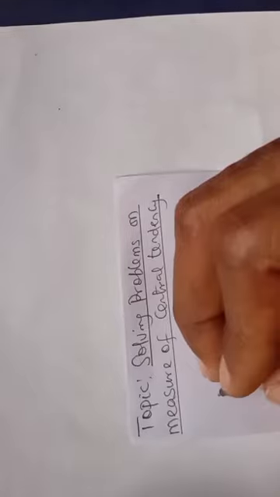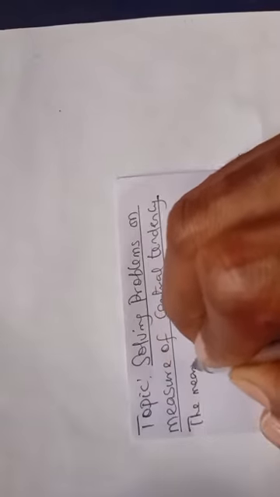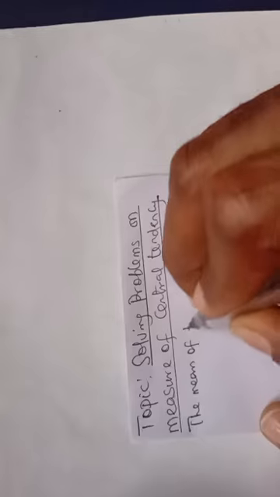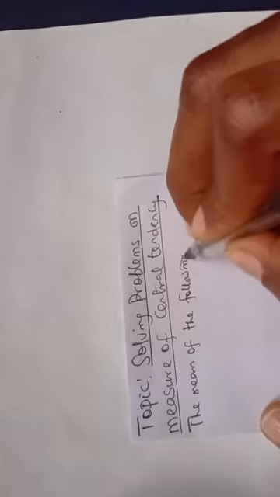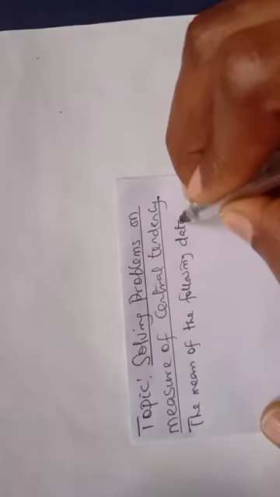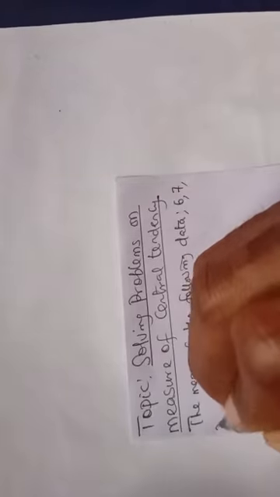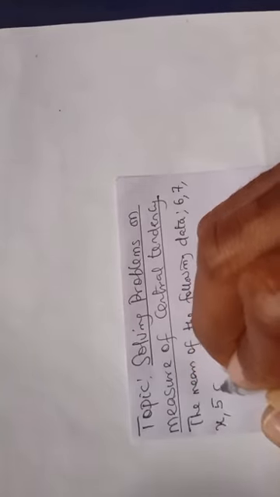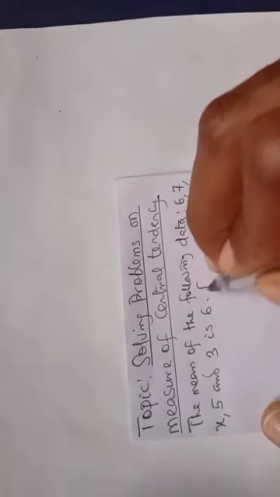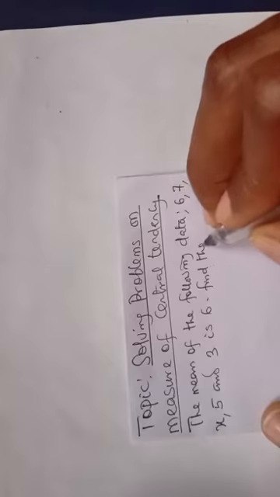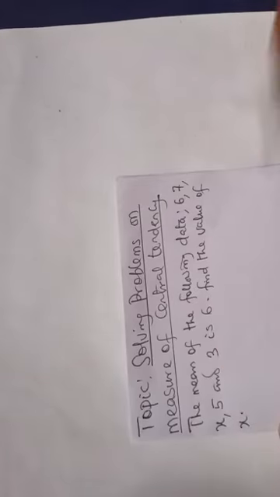Maybe I say the mean of the following data: 6, 7, x, 5, and 3 is 6. Find the value of x.